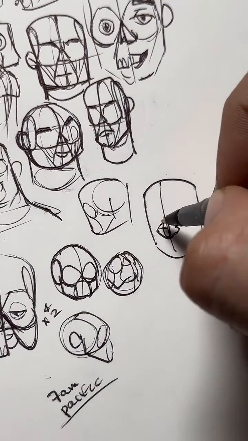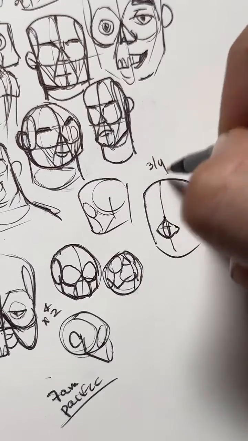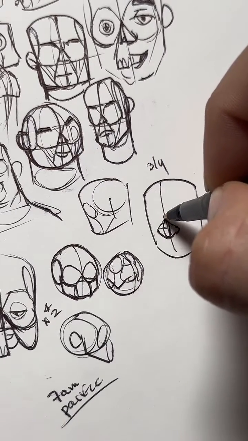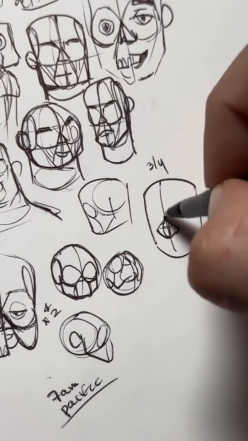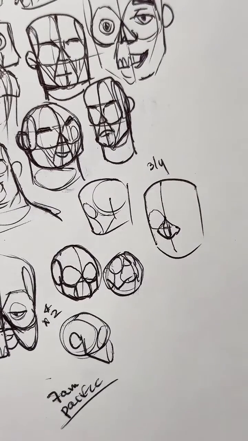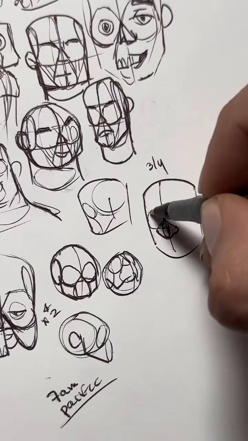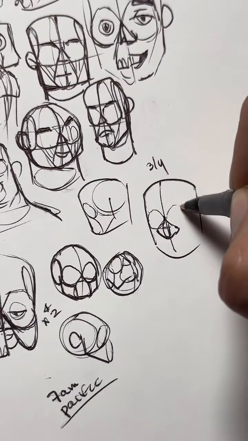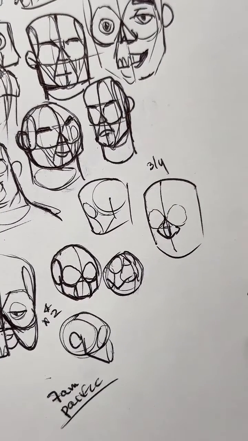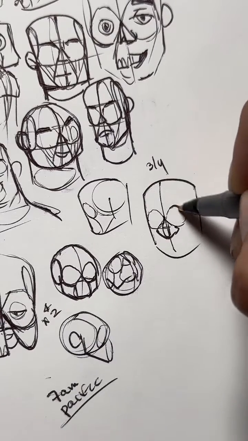Cool. From there, in a 3/4 view, the distance from here to the edge is your first circle. You're going to match this one exactly in size. This ends up being the edge of your eyebrow.